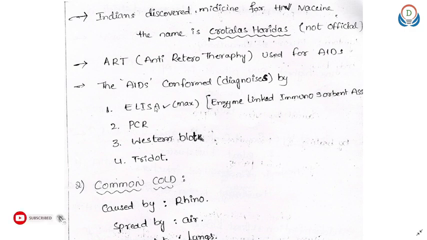First is ELISA. This is one method. ELISA is an enzyme linked immunosorbent assay. Maximum information is found in this. Next is PCR, and the third one is Western blot. This is one type of method. And the next one is Tridot. These are the methods by which we can confirm a diagnosis, that he got AIDS or not.